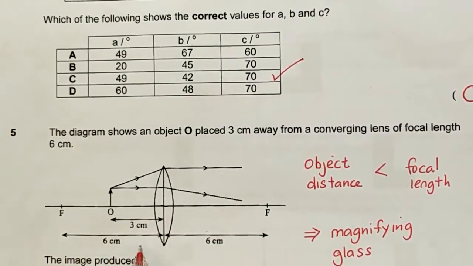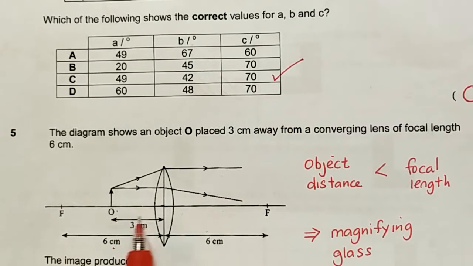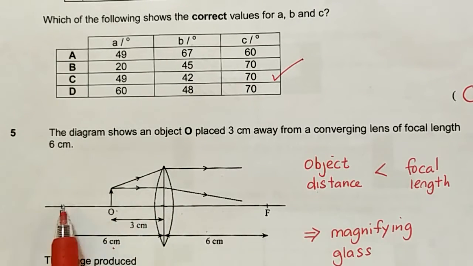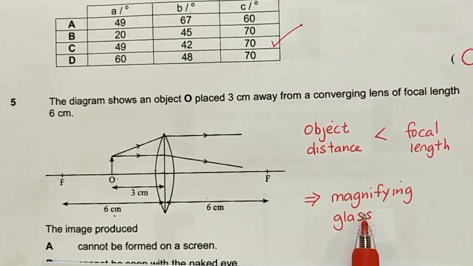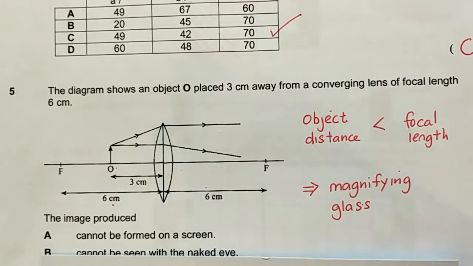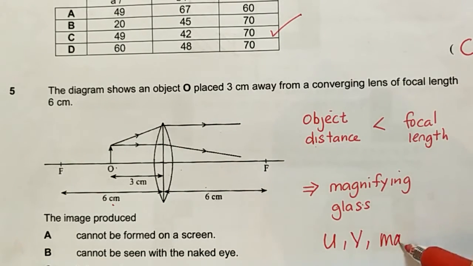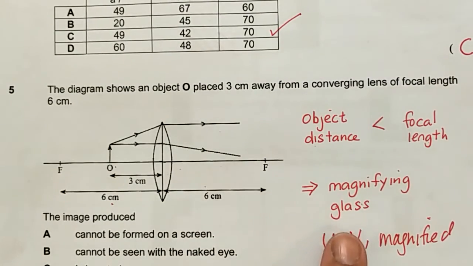The focal length is given to be 6 cm. Since the object is placed 3 cm away, from what we learned in class, if your object distance is shorter than the focal length, which means you put your object nearer to the lens compared to the focal length, you are actually using it as a magnifying glass. So what are the characteristics of a magnifying glass? It will be upright, virtual, and of course magnified. Because this is virtual, it cannot be formed on the screen.